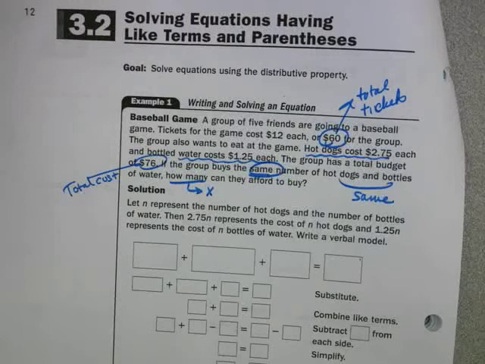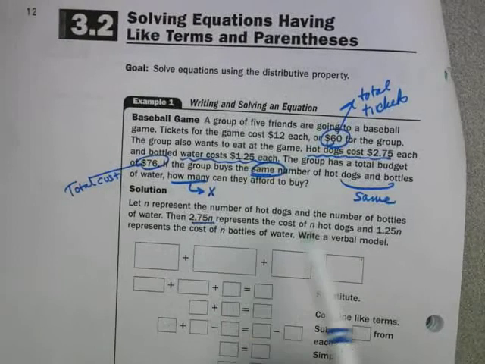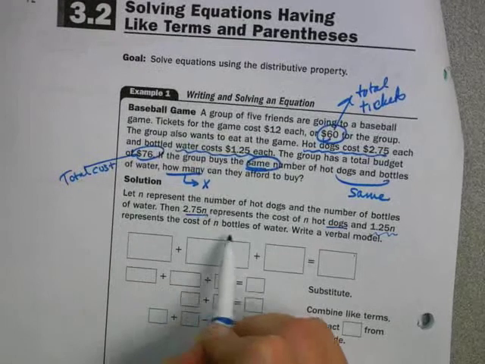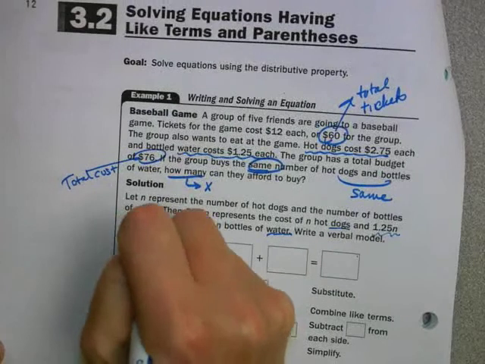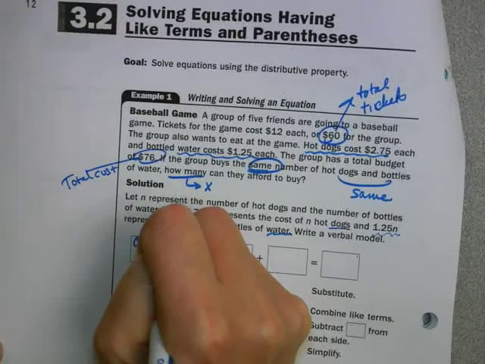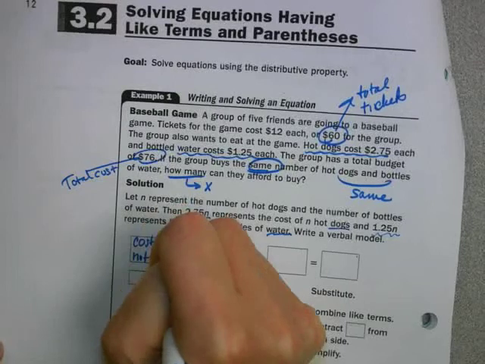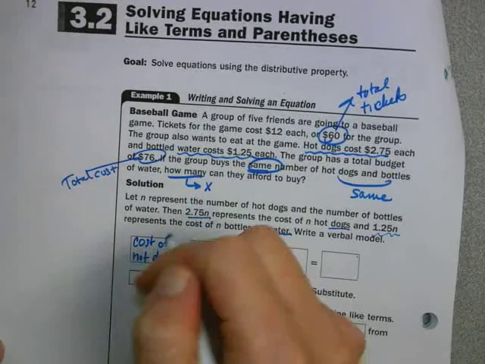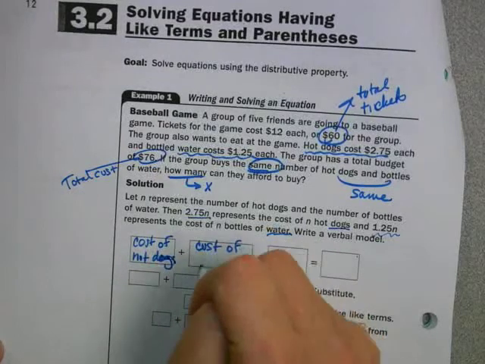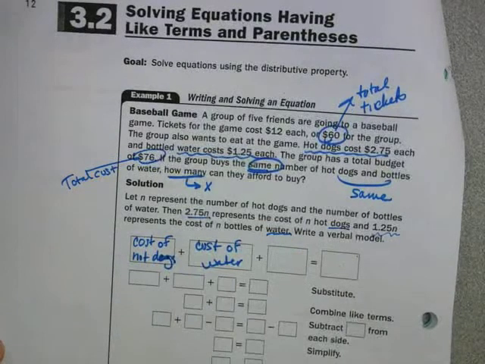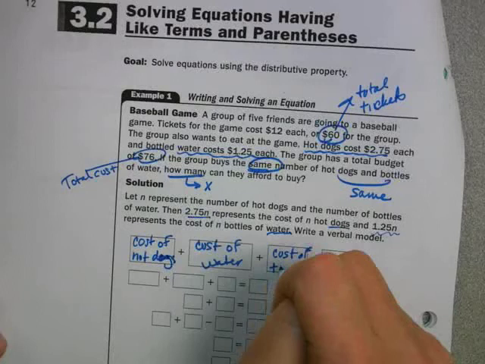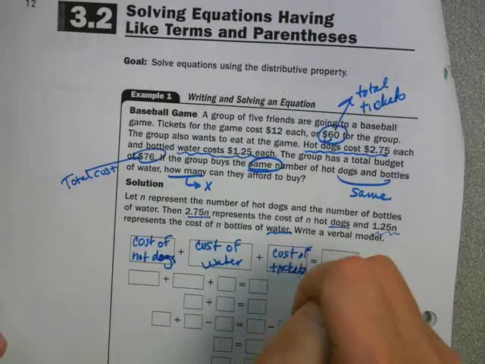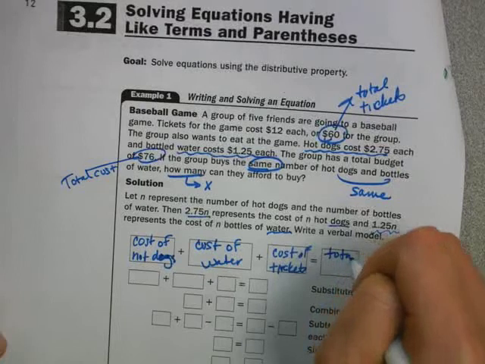So to solve this, it says let n represent the number of hot dogs and the number of bottles of water. Then $2.75 times n is the cost of the hot dogs, and $1.25 n is the cost of the water. And we're going to write a verbal model. We're going to start off with the cost of the hot dogs. We're going to write it out in words to help us solve the problem. So the cost of hot dogs plus the cost of the bottled water plus what? We have to add in the $60 for the tickets, so the cost of the tickets is going to be the total budget, or the total cost.